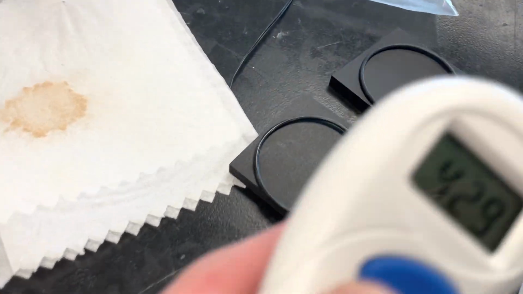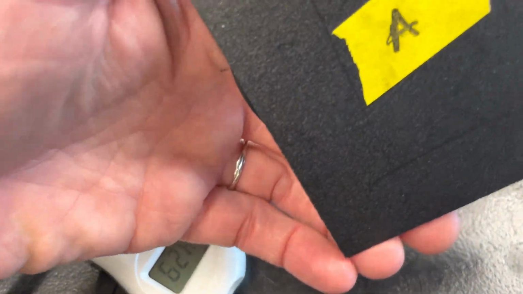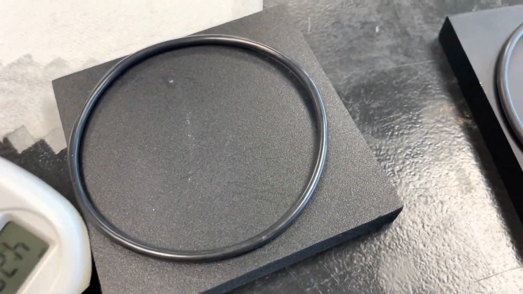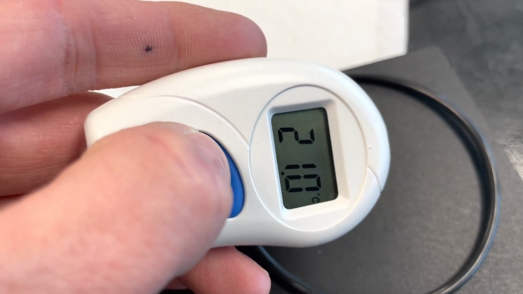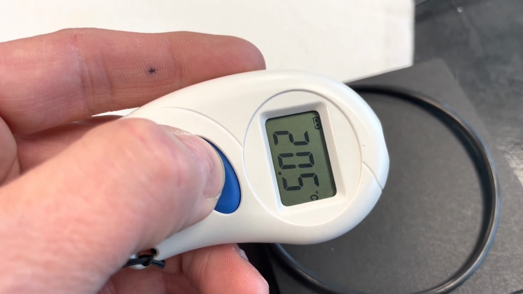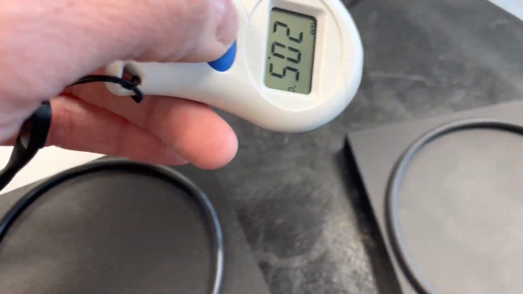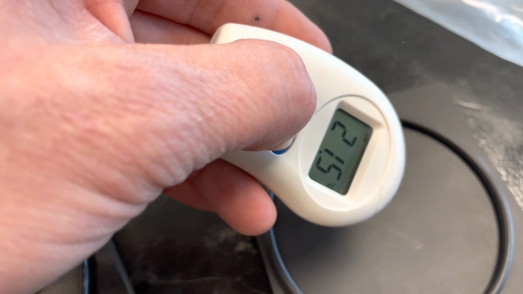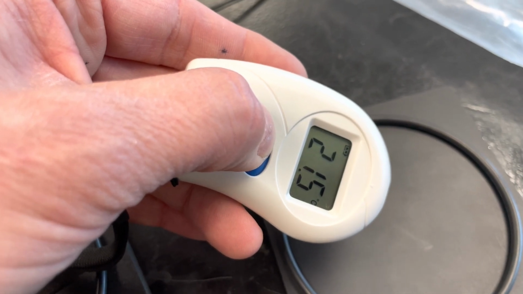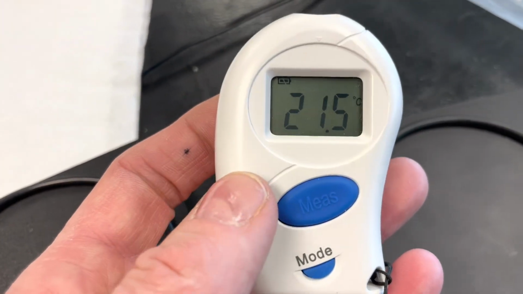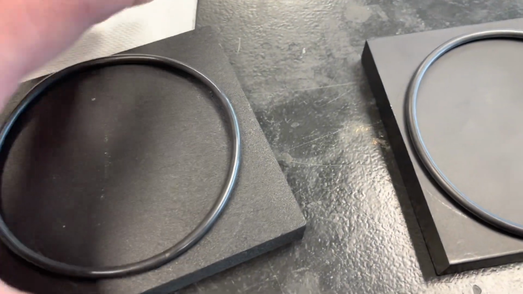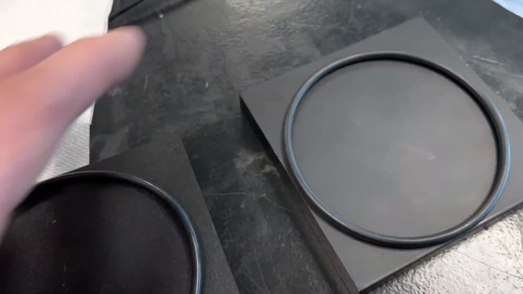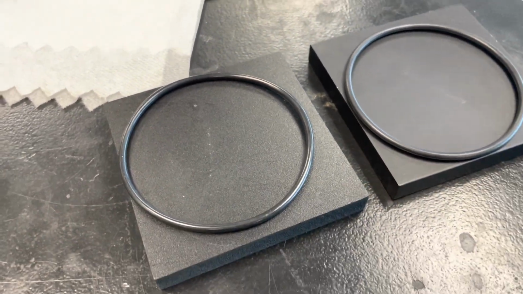So I'm using an infrared thermometer, and this is block A. So block A's temperature is 21 degrees, or 20.5, whichever one you want to write down. And then block B is 21.5. So this is a pretty cheap thermometer, and it reads plus or minus a degree. So I would assume that these are both the same temperature, which is the same as room temp.